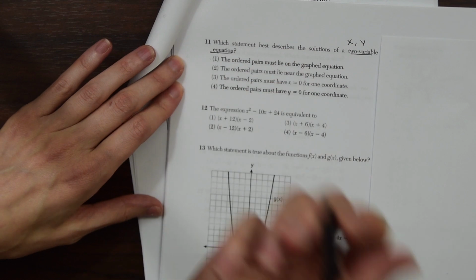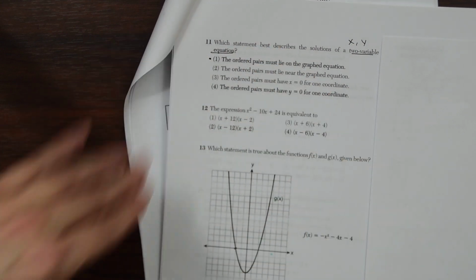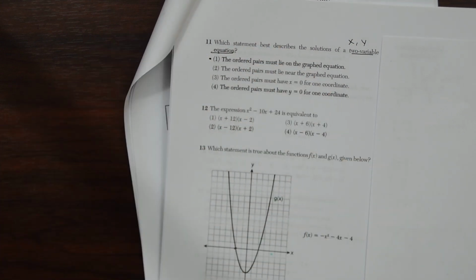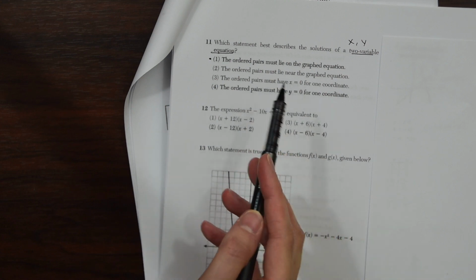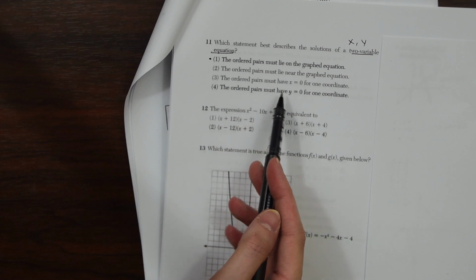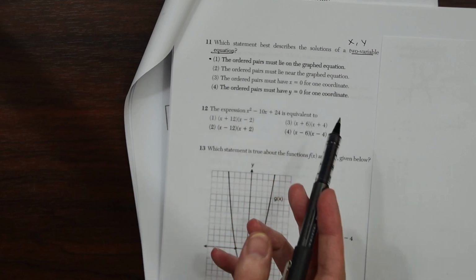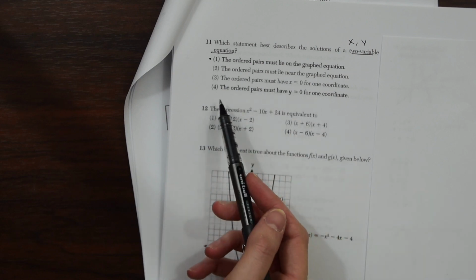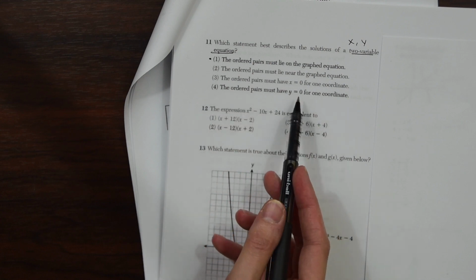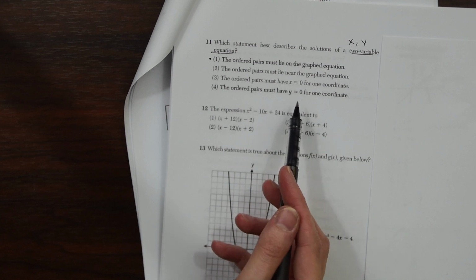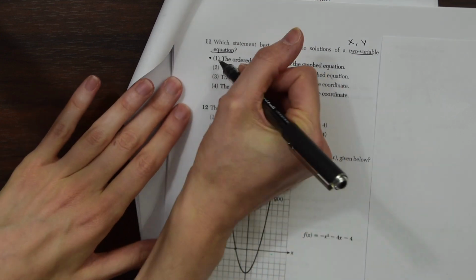Let's just mark it for now and keep reading to make sure that's our best answer. The ordered pairs must lie near the graphed equation. That doesn't make any sense. The ordered pairs must have x equals 0 for one coordinate. I mean, that can happen, but it's not a must. And choice 4, the ordered pairs must have y equals 0 for one coordinate. Again, that can happen on a graph, but not always. So the best answer here is choice 1.